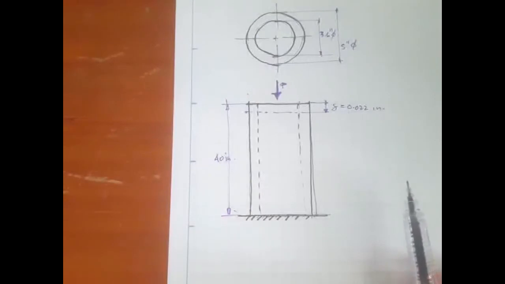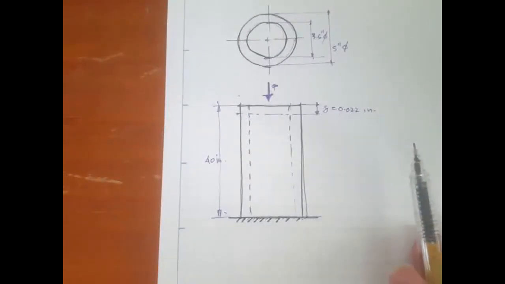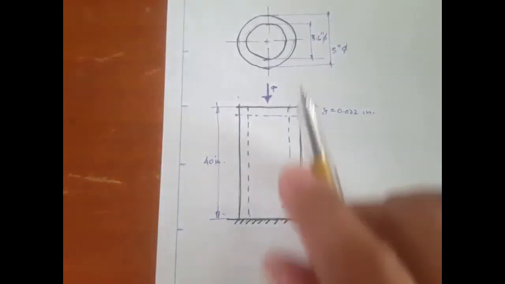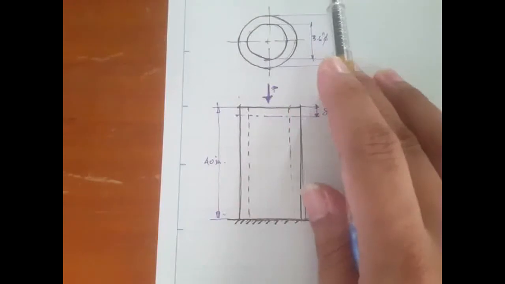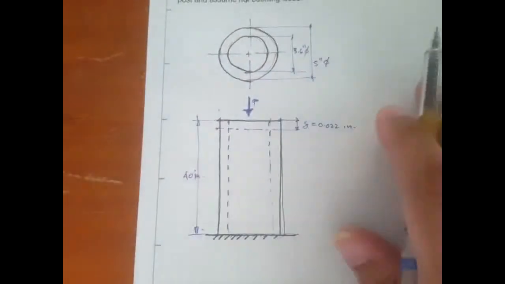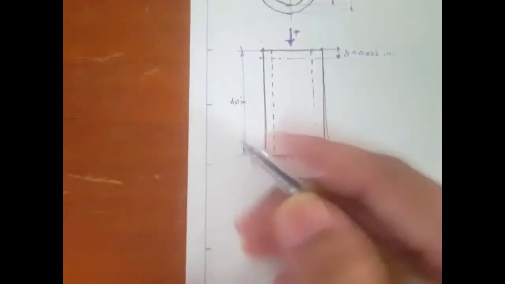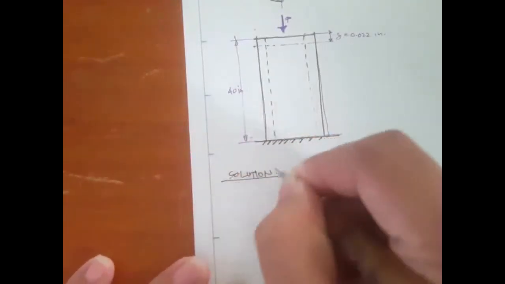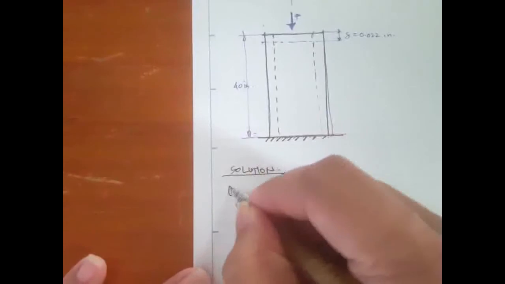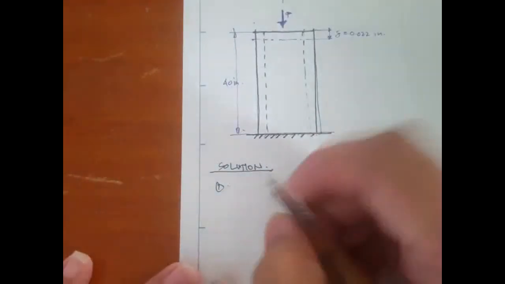This is just a straightforward problem because you can directly use the stress equations and then the strain equations. So for the solution, let's solve for the compression area.